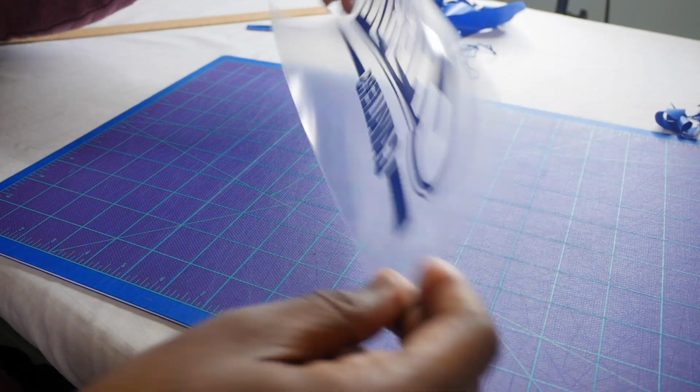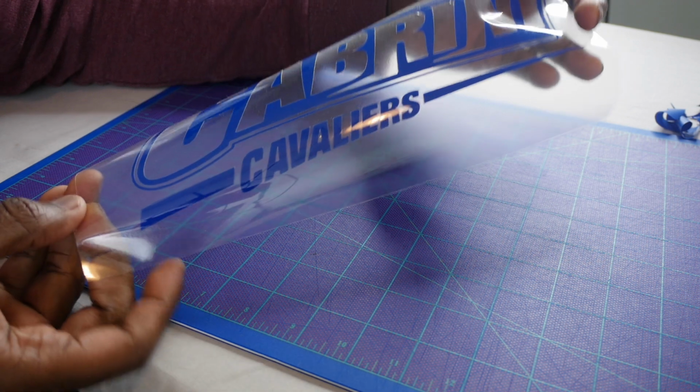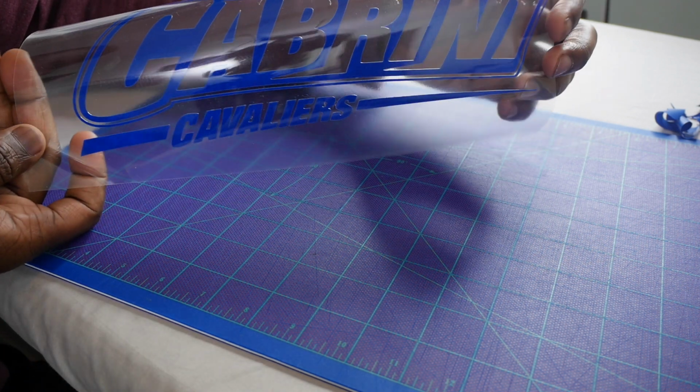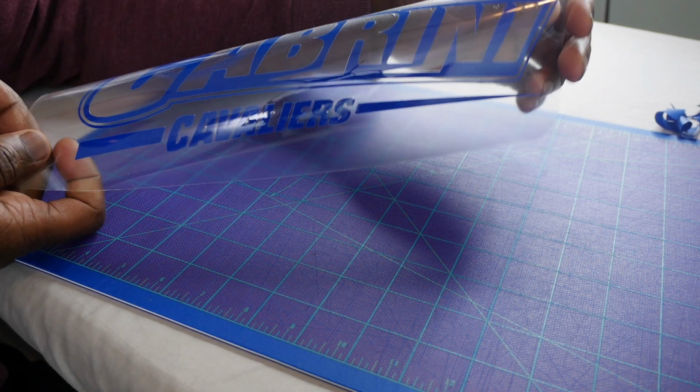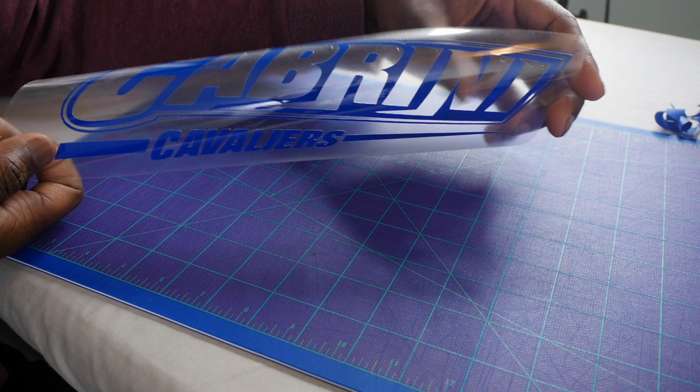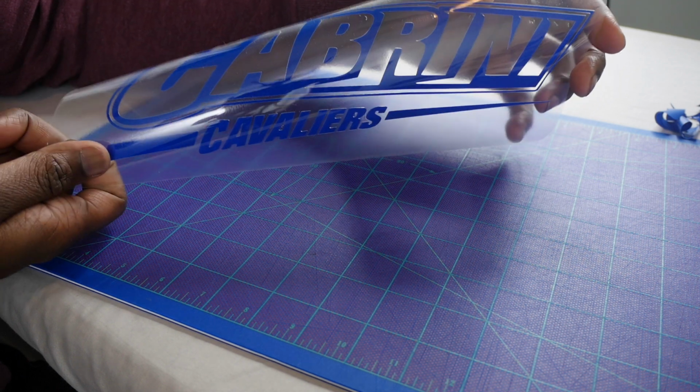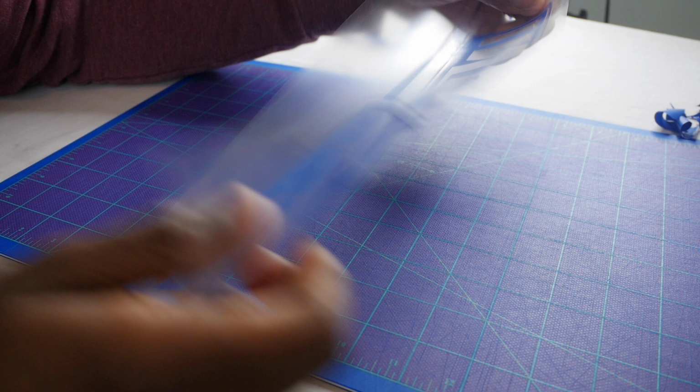All right, now that it's all weeded, you can see what we got. It's the back, this is the front. This is how it's going to look. You can read the letters right here. See, it's transparent. Pretty dope. You can see right through it. So it's going to lay good on that white shirt.